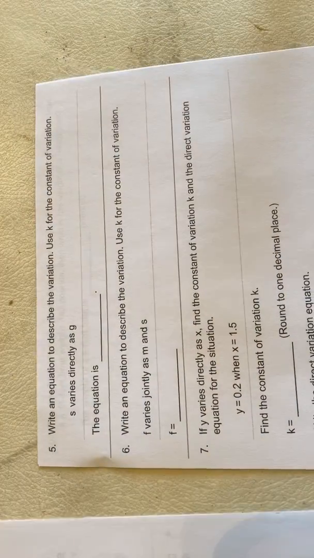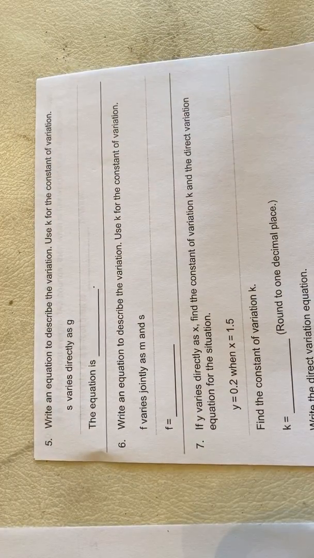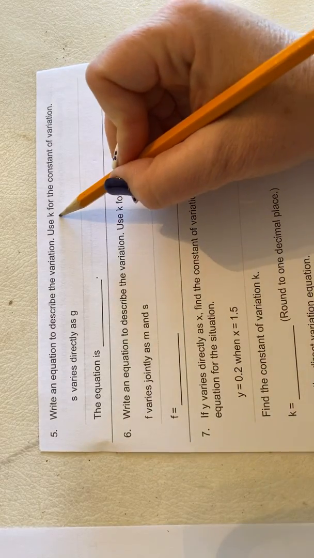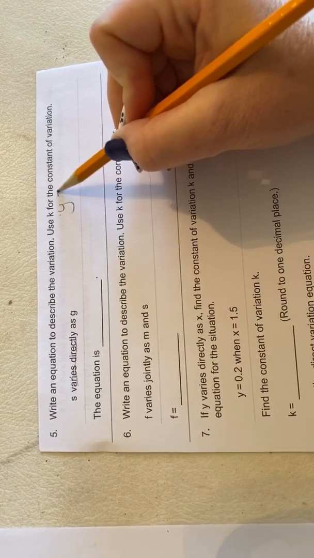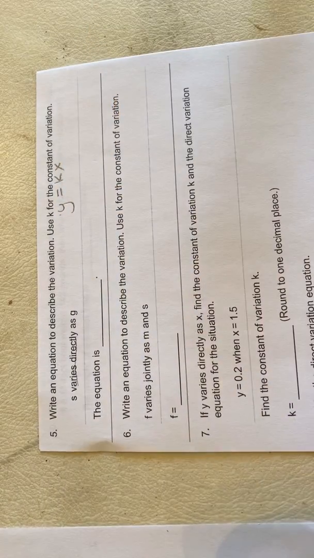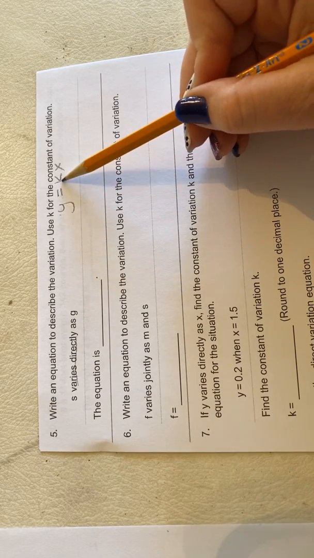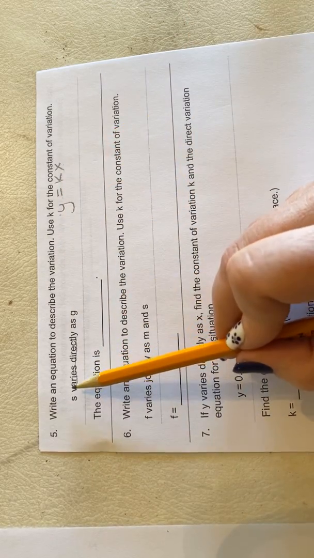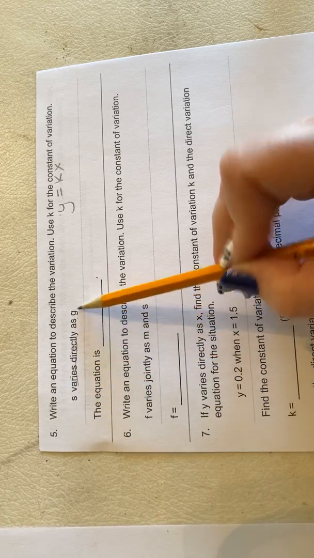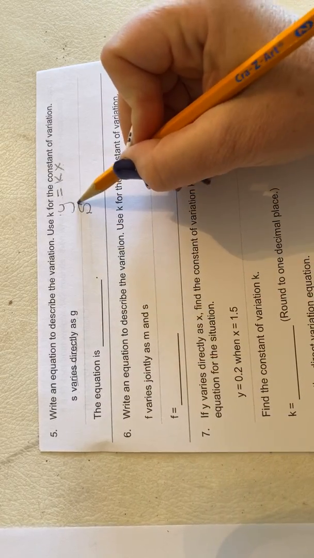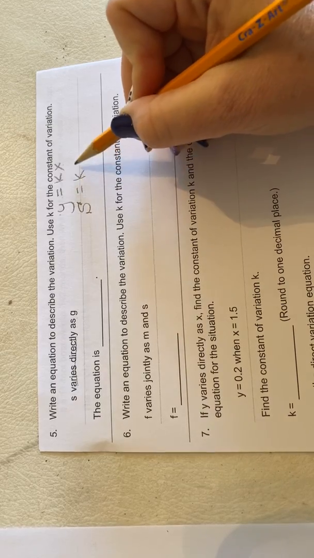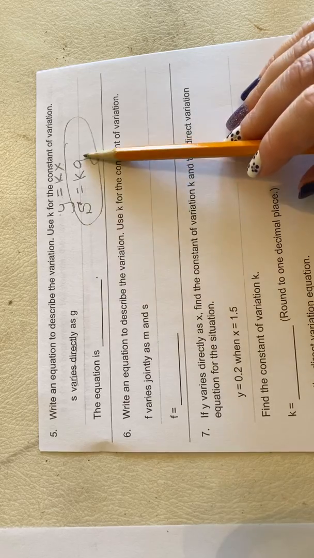Okay? All right. Write an equation to describe the variation. So remember, variation that varies directly will look like this, y equals kx. So if I'm going to say this, I would say y varies directly as x. So if it says s varies directly as g, I would just plug in the s there, k is always k, and plug the g in here. There you go, s varies directly as g.